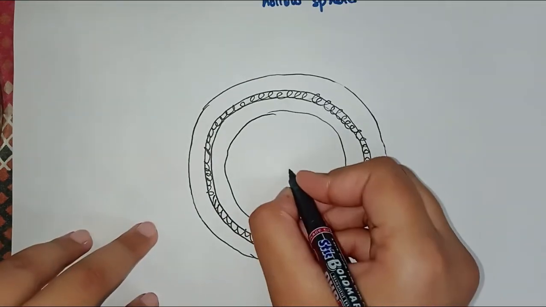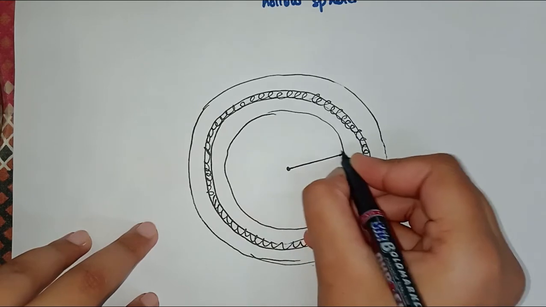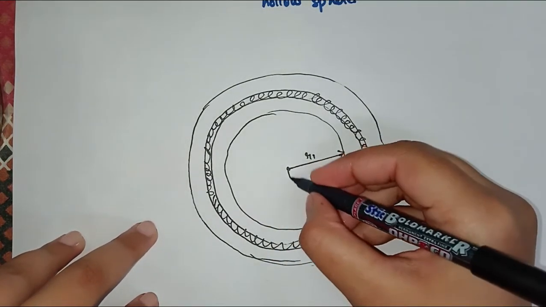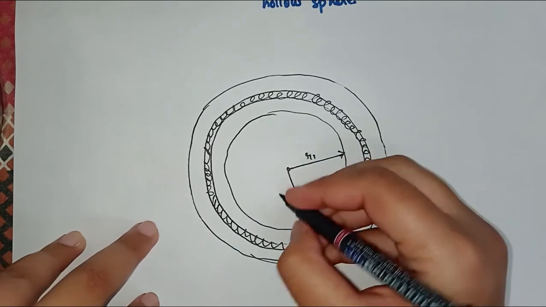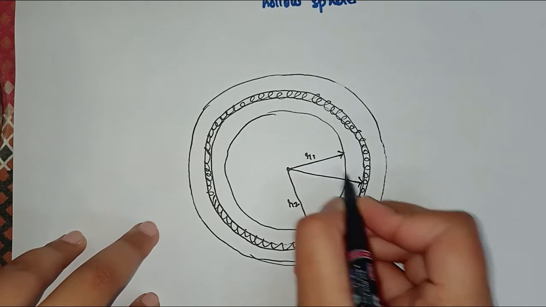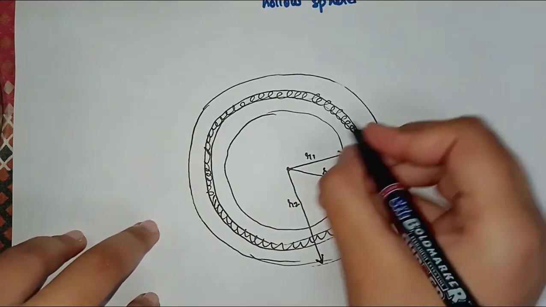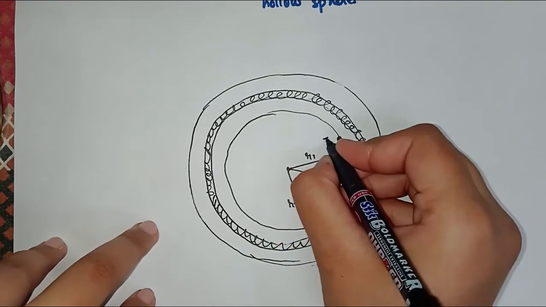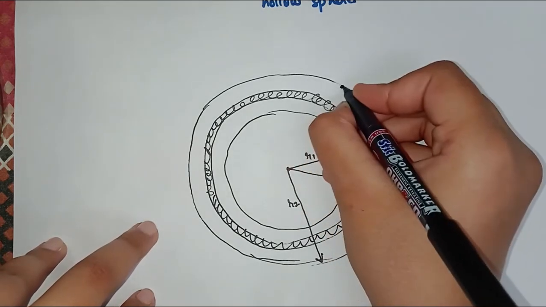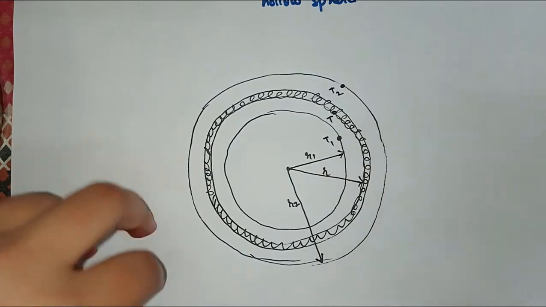Let's mark the radius and temperature. Inner radius is R1, outer radius is R2, and radius of the layer is R. Temperature of inner layer is T1, temperature of layer is T, and temperature of outer surface is T2.